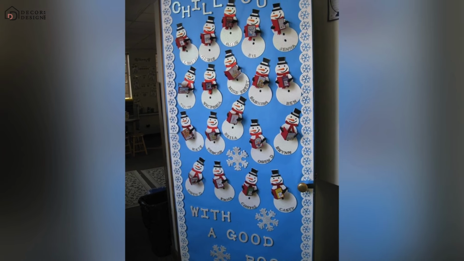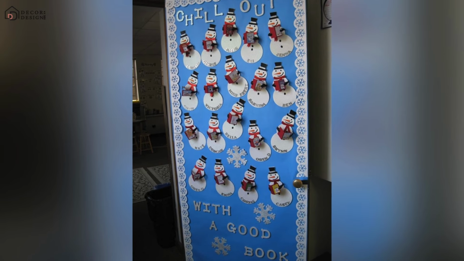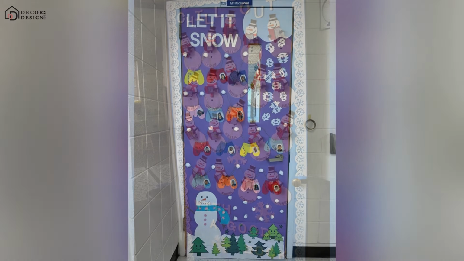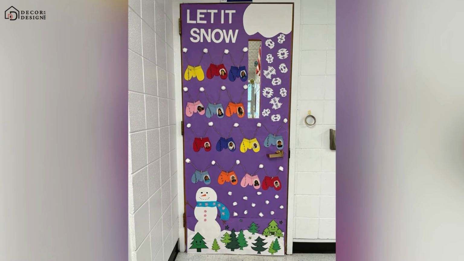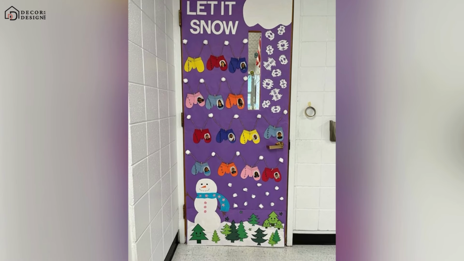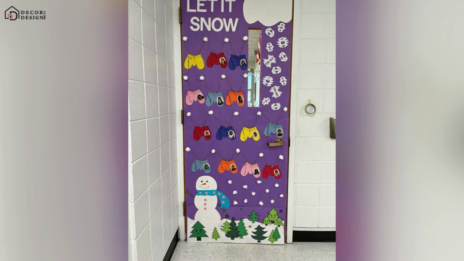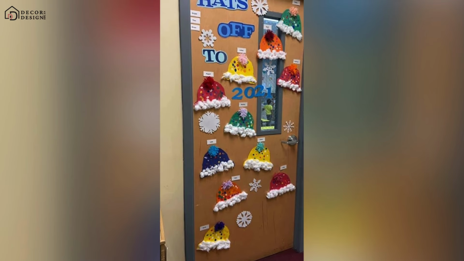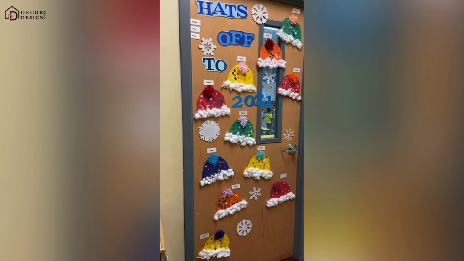What are easy ways to involve students in decorating the classroom door? Let each student decorate a mini ornament, mitten, or snowflake with their name to hang on the door. It makes the decoration collaborative and personal, reminding everyone that the class is a team.